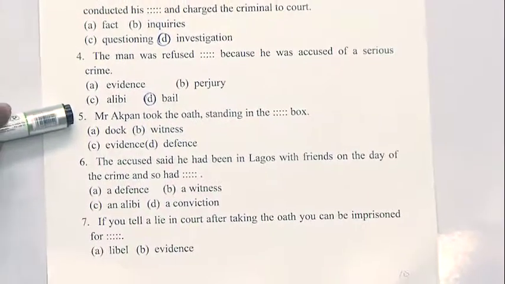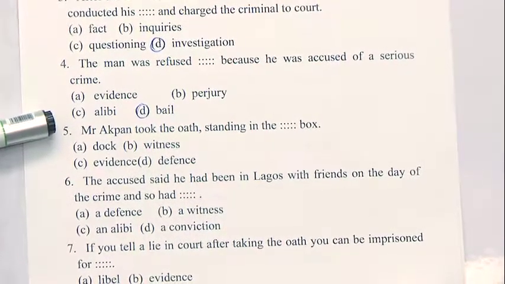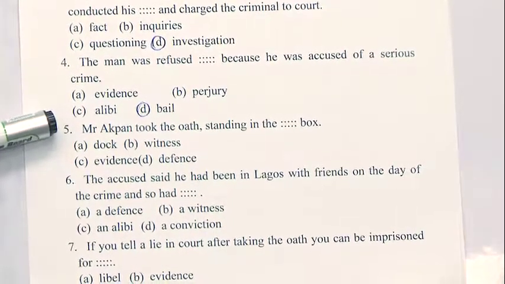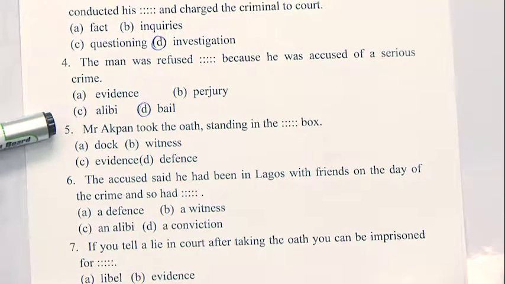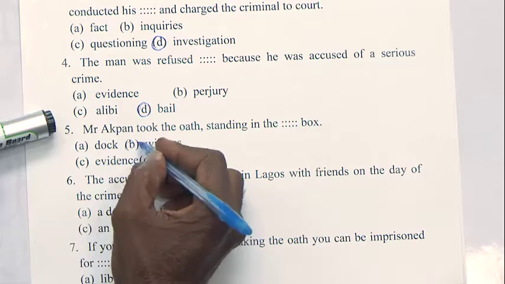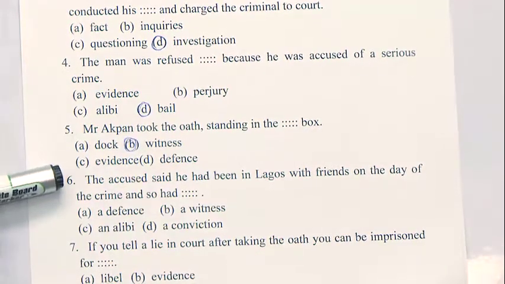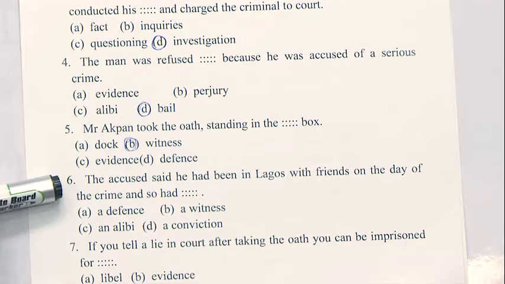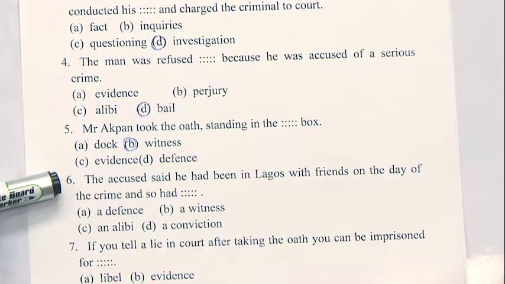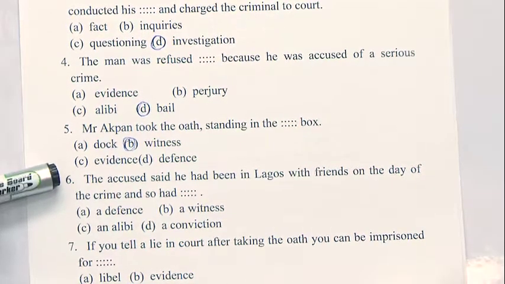Mr. Akpan took the oath standing in the witness box. We have come across that before. The accused said he had been in Lagos with friends on the day of the crime and so had what did he have? Since he was not there, he claimed that he was not there when the crime was committed. Therefore, he had an alibi.